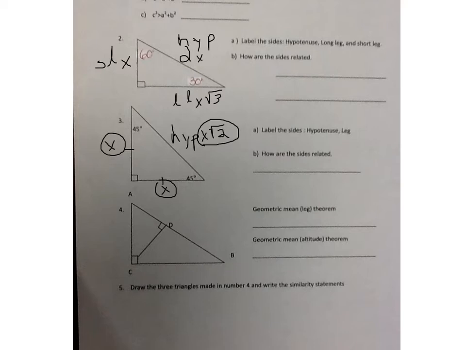Then for the geometric mean problem, that's the situation where we have the altitude drawn to the hypotenuse of the right triangle. I'm going to assign some variables to the sides to make my life a little bit easier here as we are talking about the geometric mean situation. So I've identified that each leg of the right triangle, x and z, the altitude drawn to the hypotenuse, I've put in a y. I'm going to make AD equal to the lowercase a. DB, I'll put a lowercase b, and then for the length of the whole hypotenuse, I'm going to call that c.